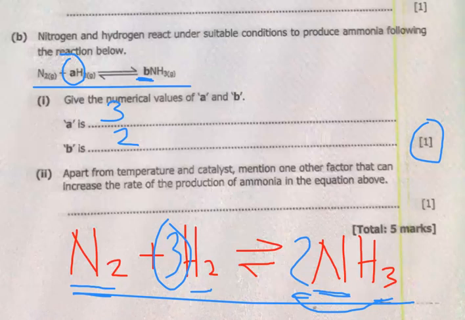We cannot have one species balanced, the other one not balanced. If we put a 3 here and a 4 there, hydrogen will be 8 here and 4 there, so we're not doing anything. We have to make sure that whatever we are doing, we do it in the best way. I hope we understand. Very good.